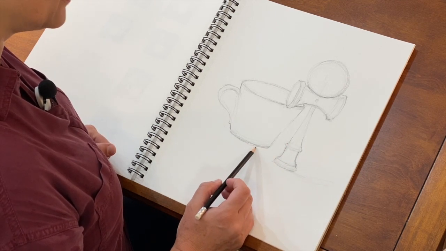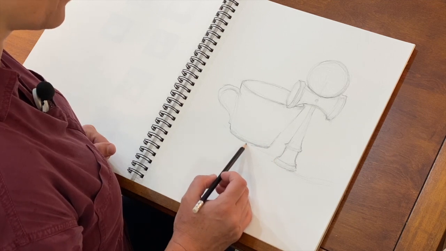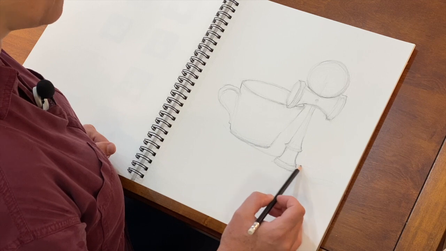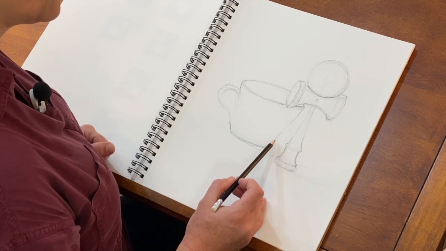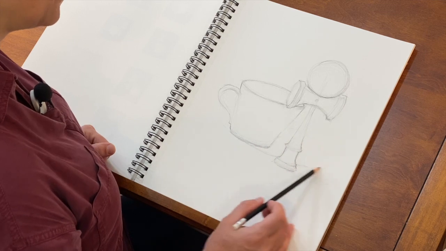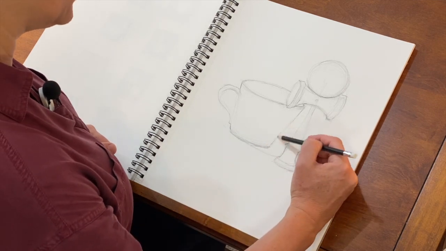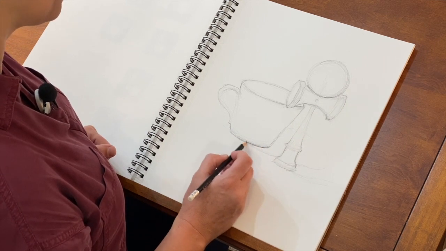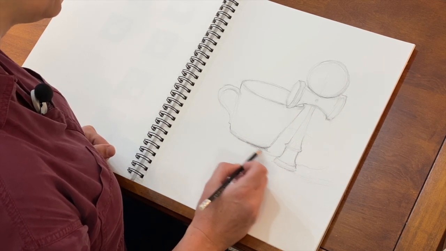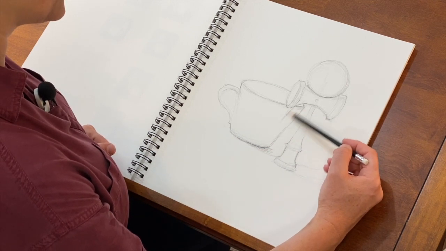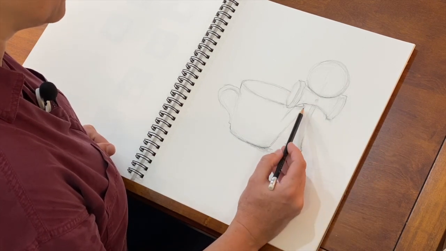And I see a definite shadow coming off this cup, and I'm looking at the relationship of where the shadow passes off the cup. It passes behind the kendama. Back here it goes off onto the table. And I just want to give an indication of that. Pick and choose what's more important in your eyes. The kendama is casting a shadow onto the cup.